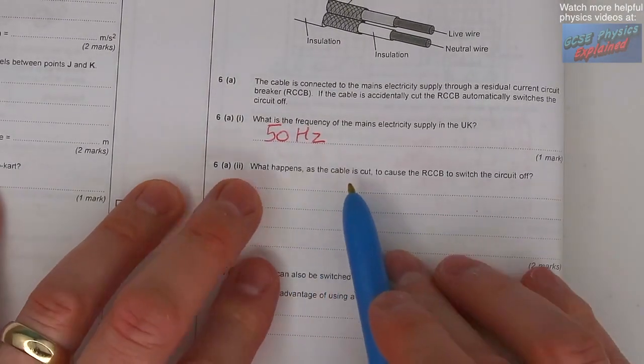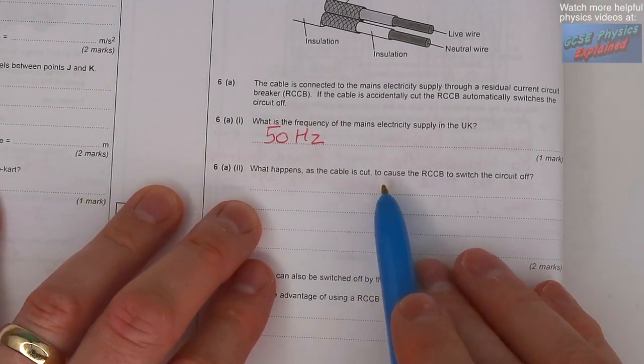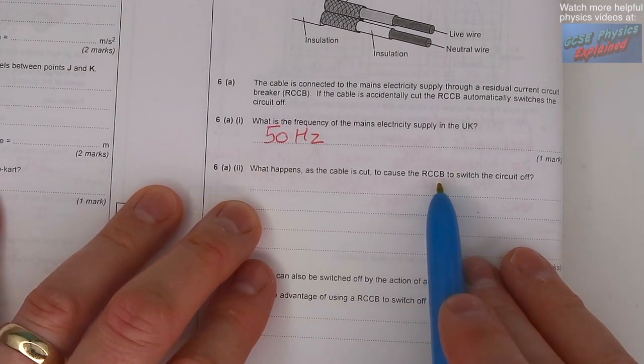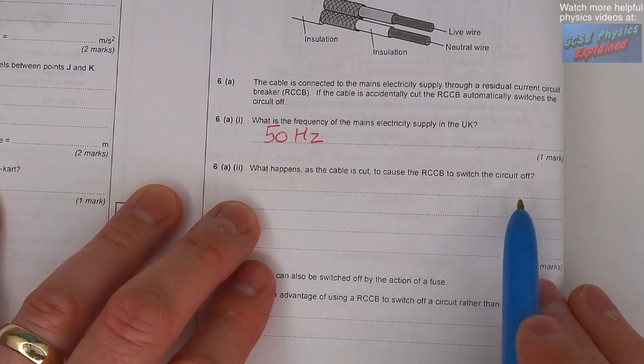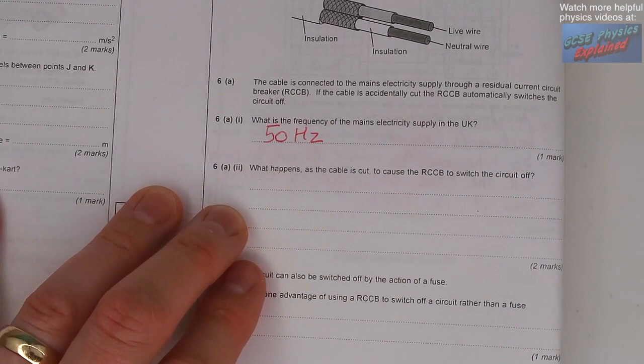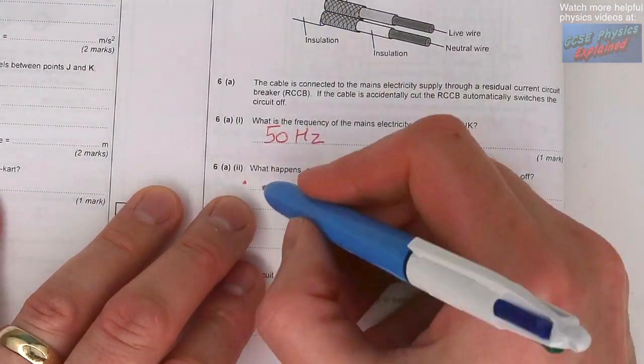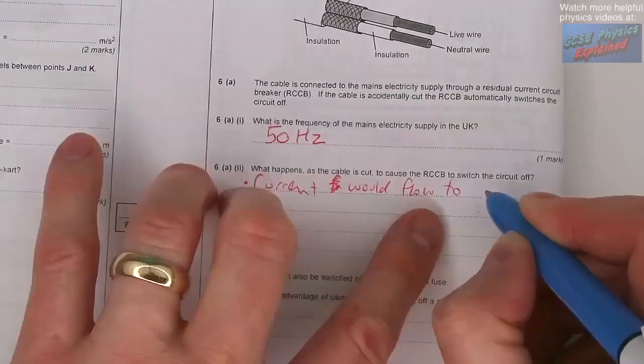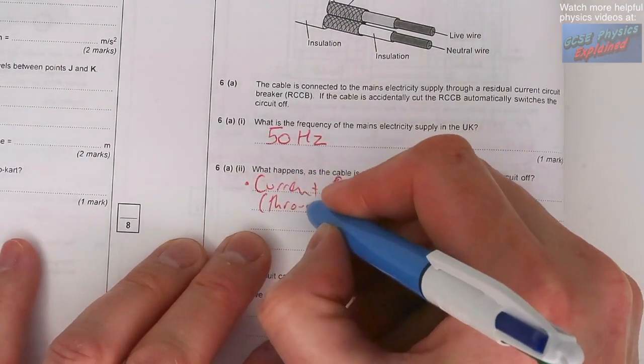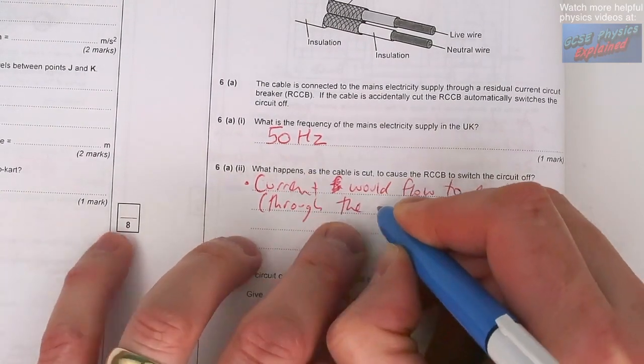Next question. What happens as the cable is cut to cause the RCCB to switch the circuit off? Well, the current would flow to earth. You could see through the copper braid.